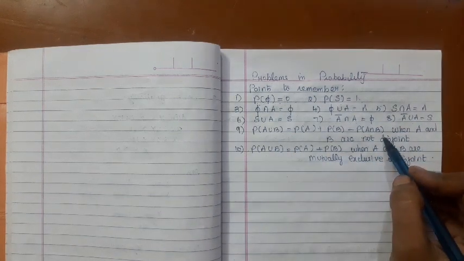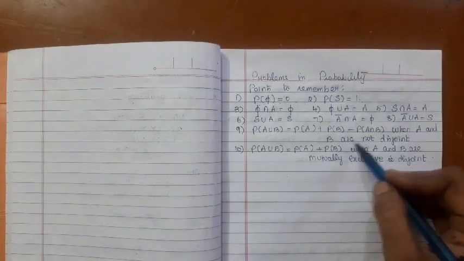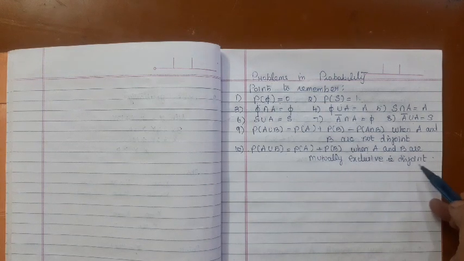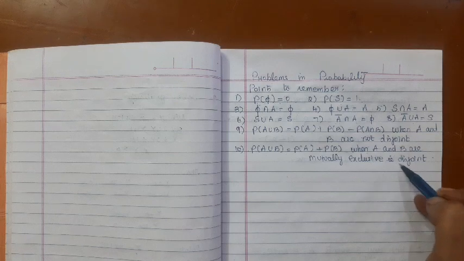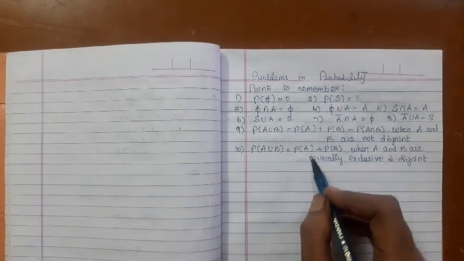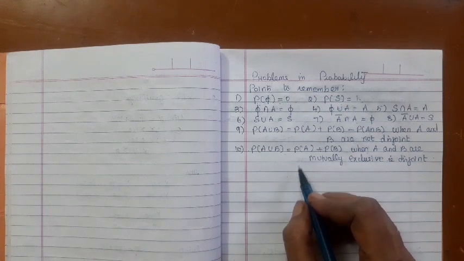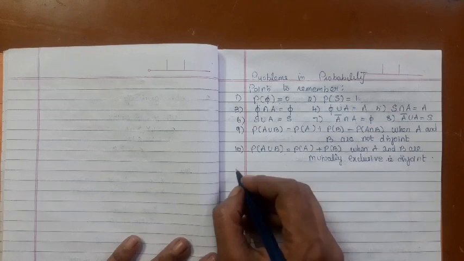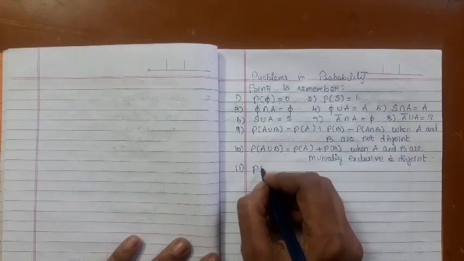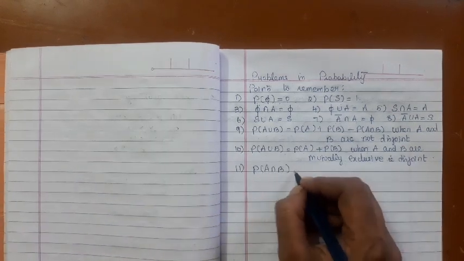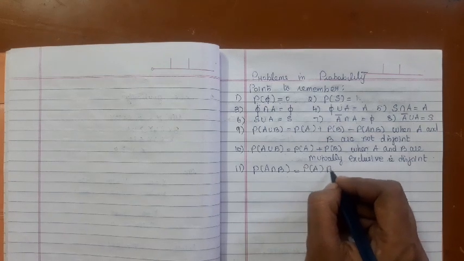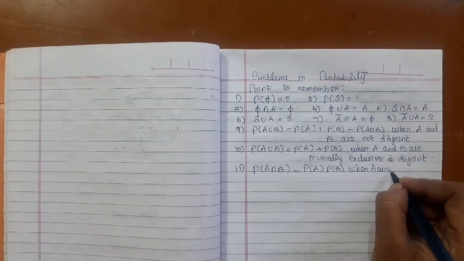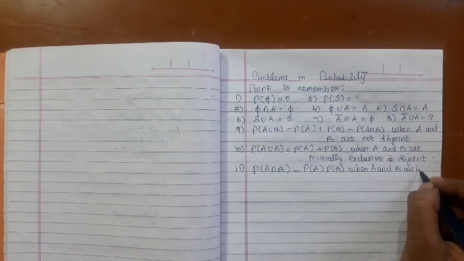And this is the addition theorem, the statement which is true when A and B are not disjoint. But when A and B are mutually exclusive, that is disjoint, probability of A union B is just probability of A plus probability of B. Fine. Then when A and B are independent, probability of A intersection B is probability of A into probability of B.